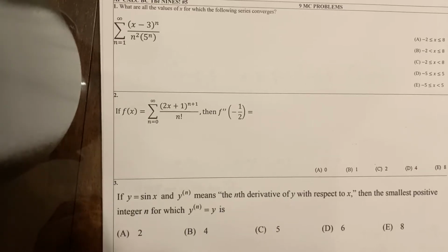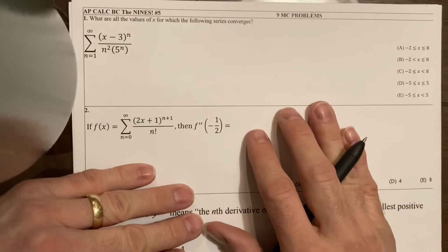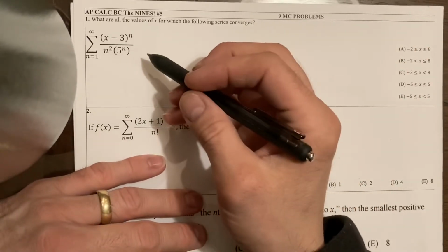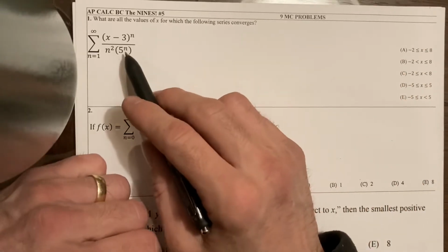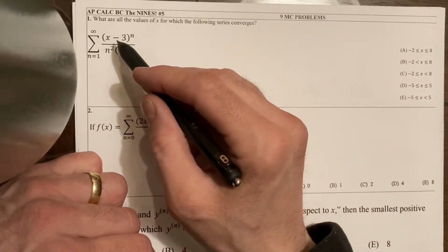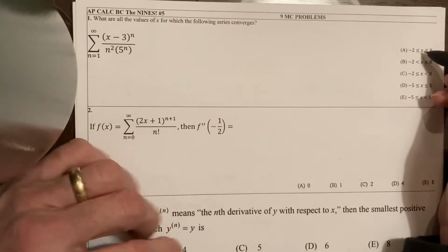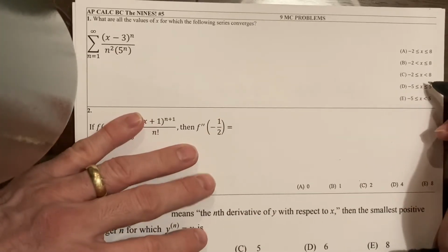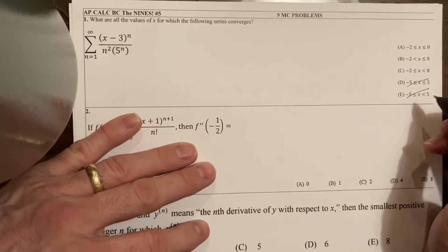Hello everybody. I am doing a cool video on how to do these problems. This is an absolute ratio test if you want to, but because this guy right here is centered at 3, we know the answer has to be centered at 3. Negative 2 to 8 is centered at 3. Negative 5 to 5 is not. Neither of these are centered at 3, they're centered at 0.